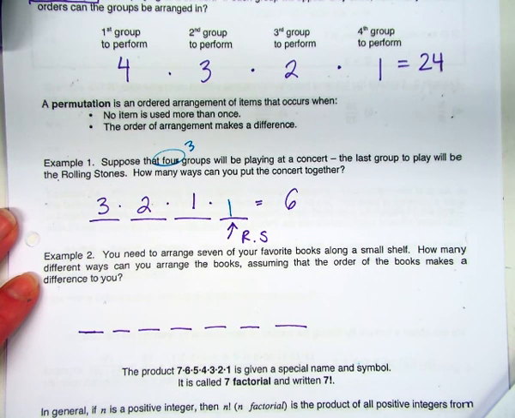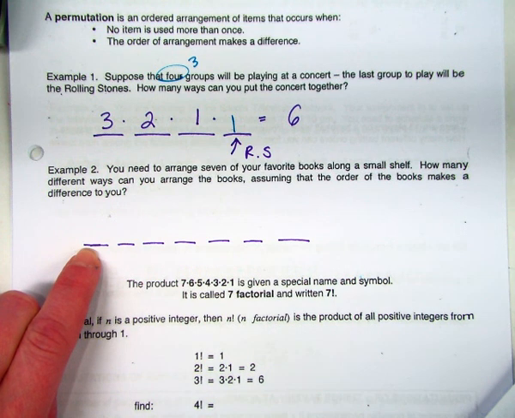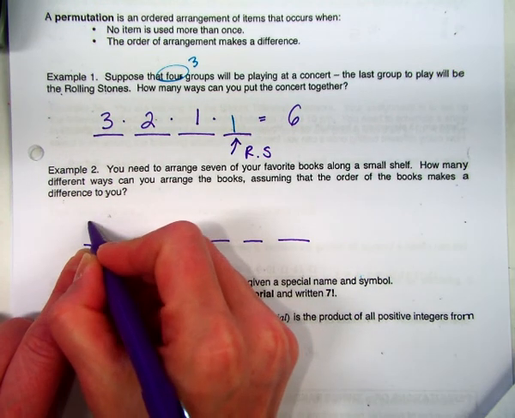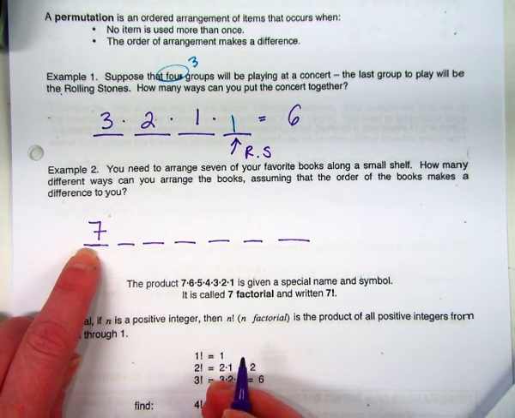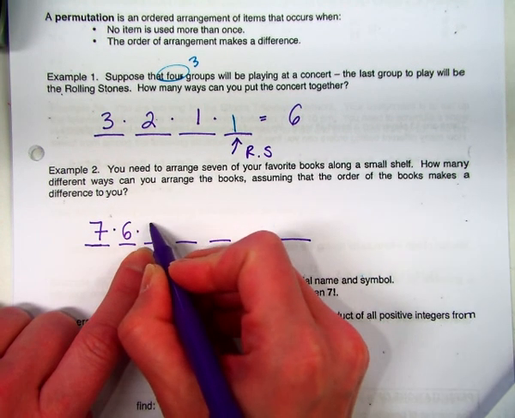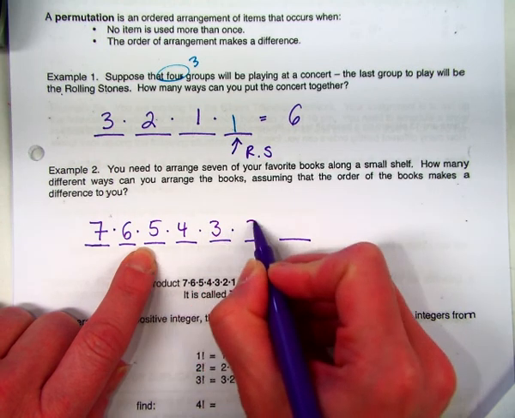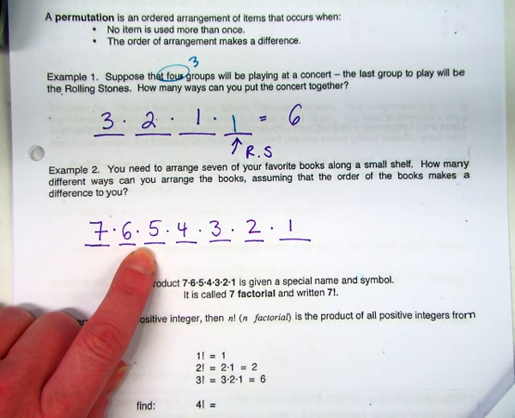As you begin arranging the books, how many books do you have to pick from for the first spot? Well, you're not necessarily choosing your favorite, but out of 7 books, if you put 1 here, you have 7 choices to pick from. But for the second spot, how many do you have now? 6, and then 5, 4, 3, 2, and 1. Why don't you guys multiply this, see what you get?